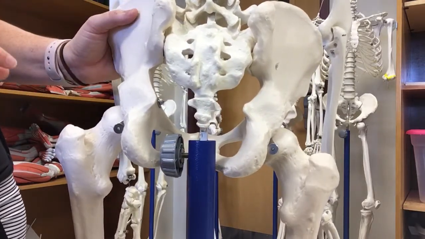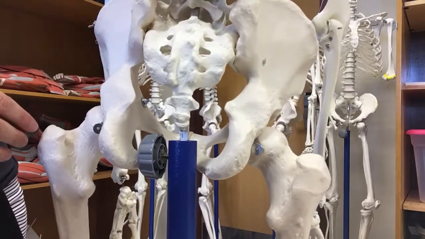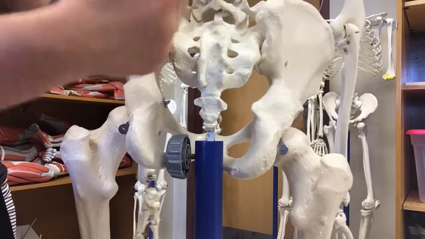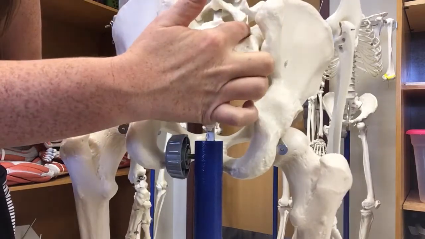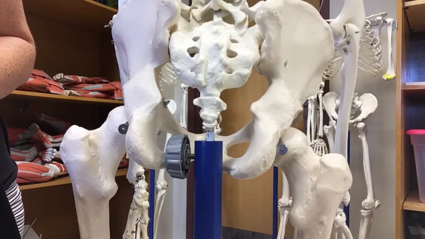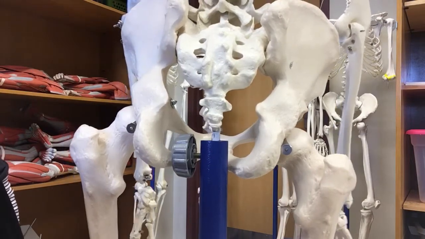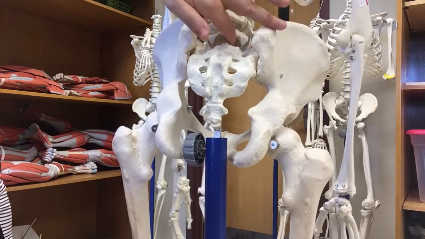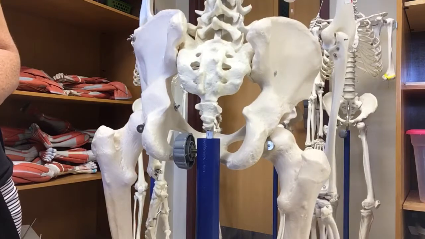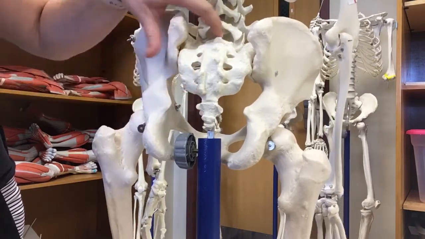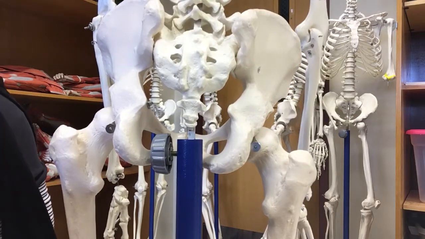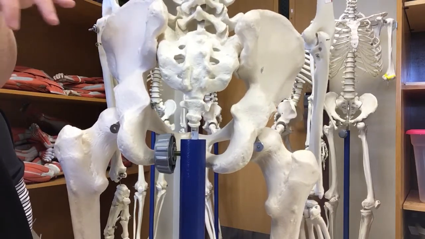And then also, we see the ala. So these little things that look like wings that come out to the side here, here, here, here, and here, those are the alae. And then we have a sacral canal. So what the rod is going through right here to hold this guy up, that would be the sacral canal actually. And it ends at the bottom in the sacral hiatus. We can't see it here because we have a rod running through him, but imagine if there wasn't one, that would be where the spinal cord would go through and end. Okay, so that's the sacrum.